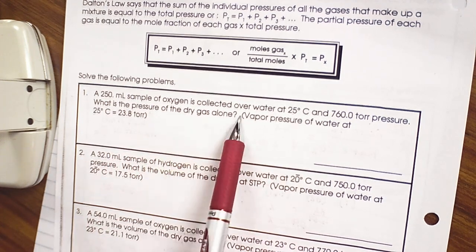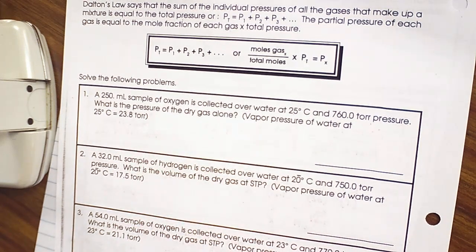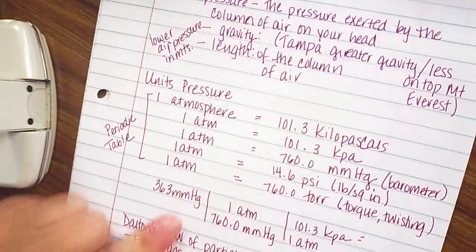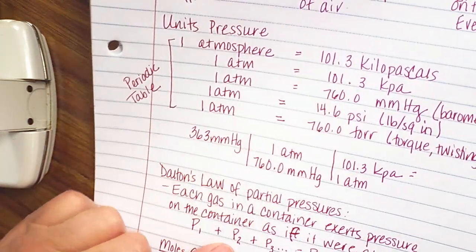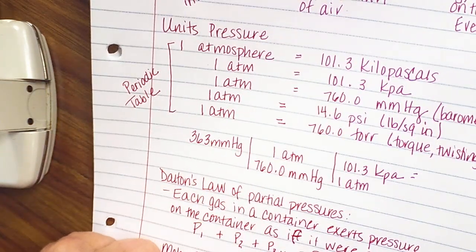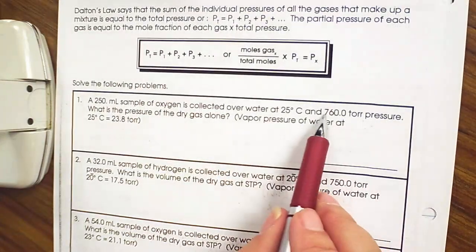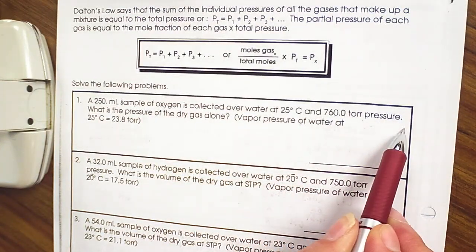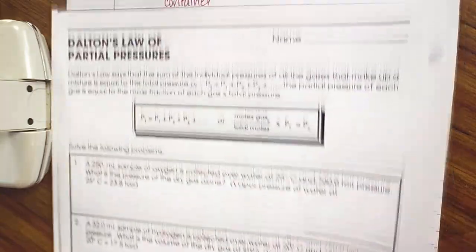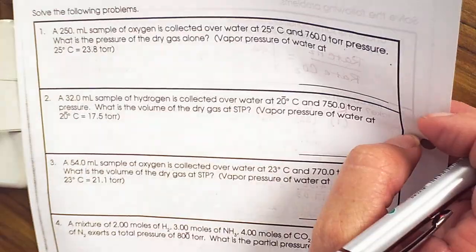It's collected over water, so there's water and there's the gas. I'm going to subtract the water. Then I have just the gas. P1 plus P2 is P total. The total pressure is 760 torr. If I subtract the water, I have just the gas, right?